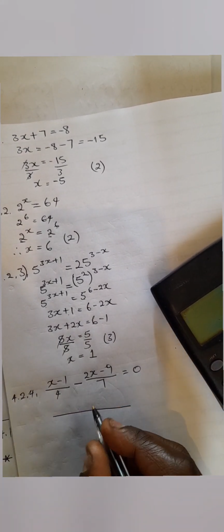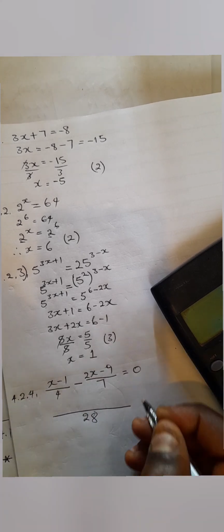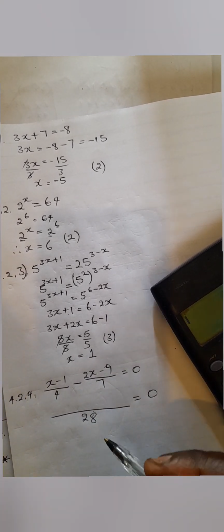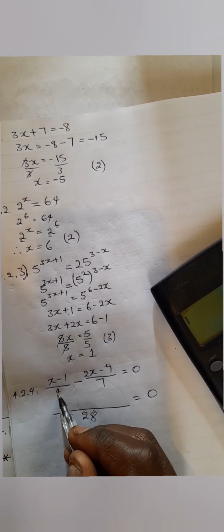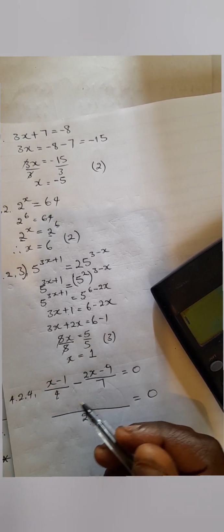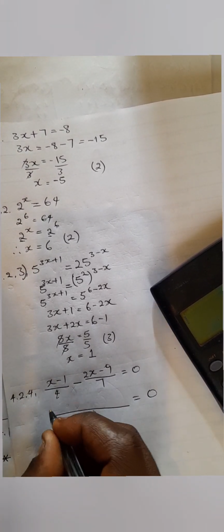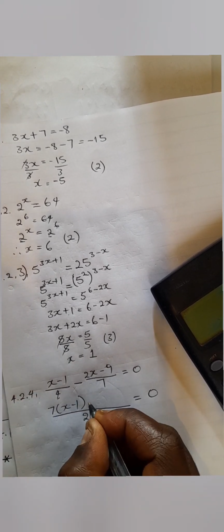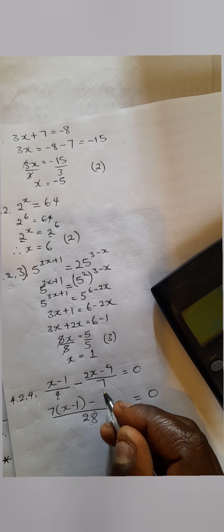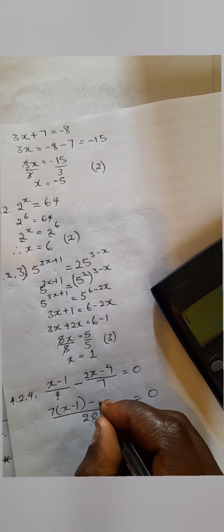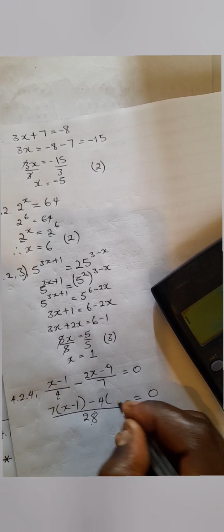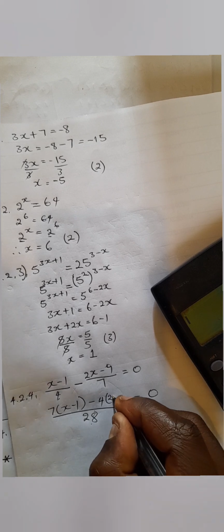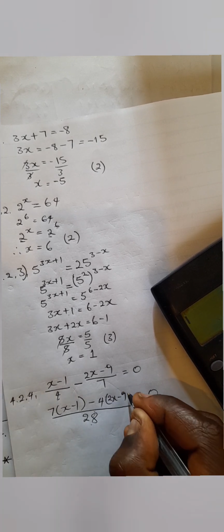So I'll say 28, right? So 28 divided by 4 is 7 times the numerator x minus 1, minus 28 divided by 7 is 4, then times the numerator 2x minus 9.